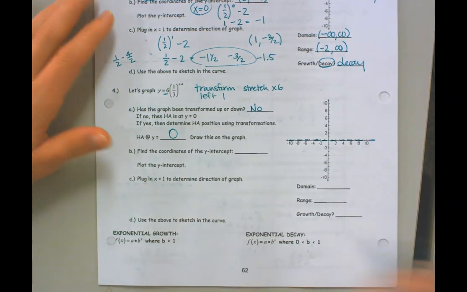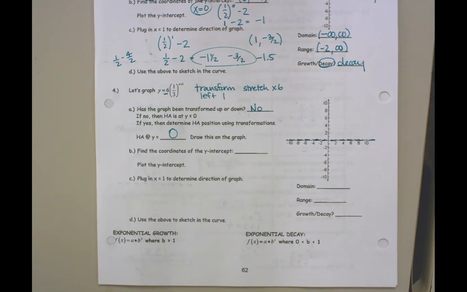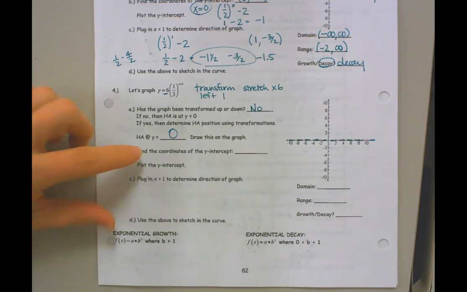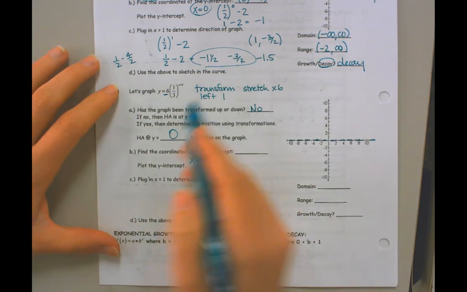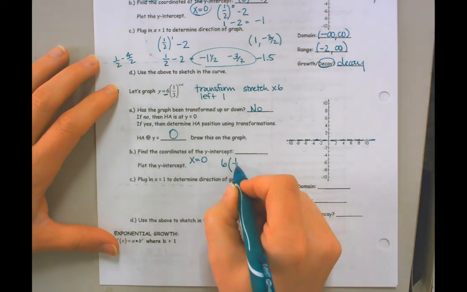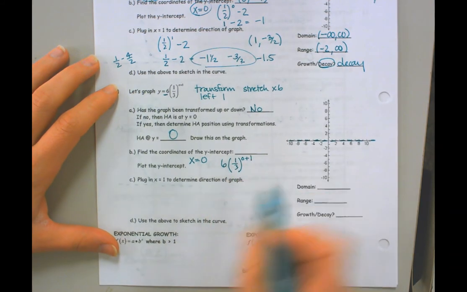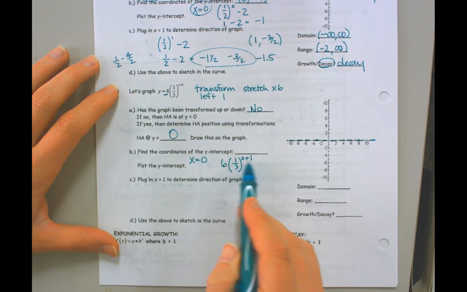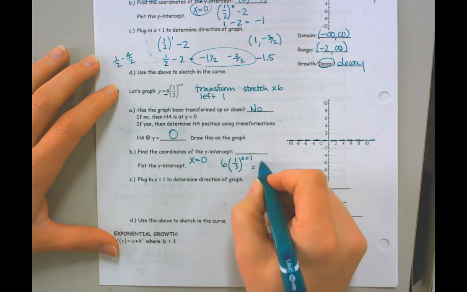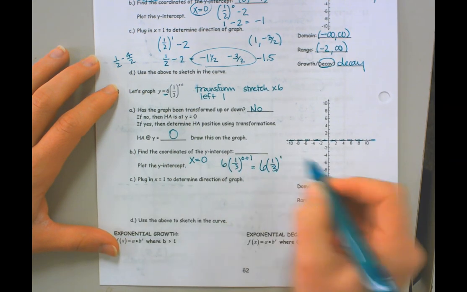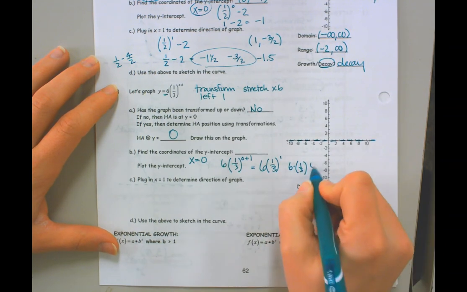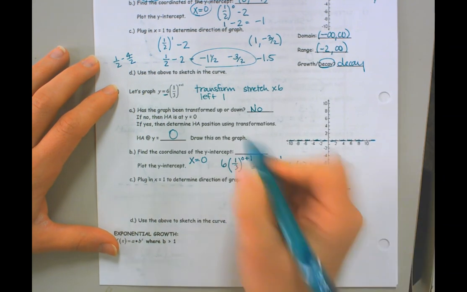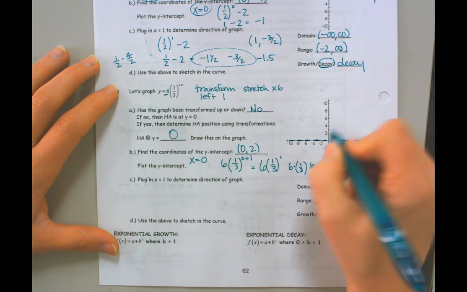So now, again, I always want to find 2 points on the graph. One important one is always making x equal 0, because we want to find the y-intercept. So when I do that, I would do 6 times 1/3 to the 0 plus 1. Now this one's different because my exponent is actually 0 plus 1, so that is 1. Then I have 6 times 1/3, which is the same thing as 6/3, which gives me 2. So when x was 0, y is 2.